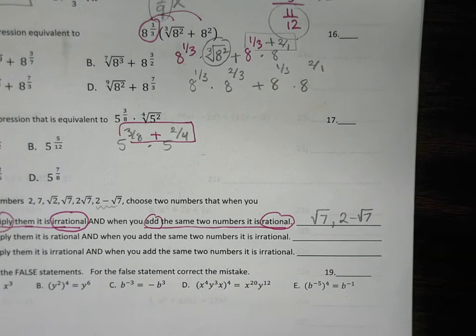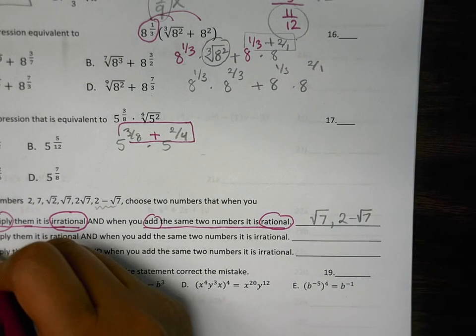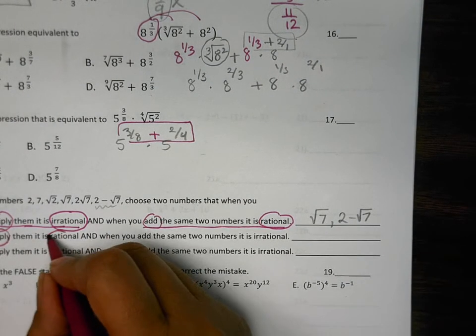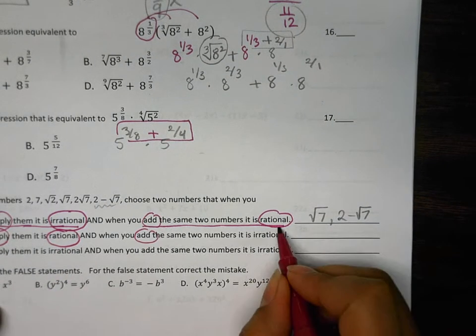These two, root 7 and 2 minus root 7. All right, multiply them. So now again, we're multiplying, but this time we want them to be rational when I multiply. And when I add them, I want them to be irrational.